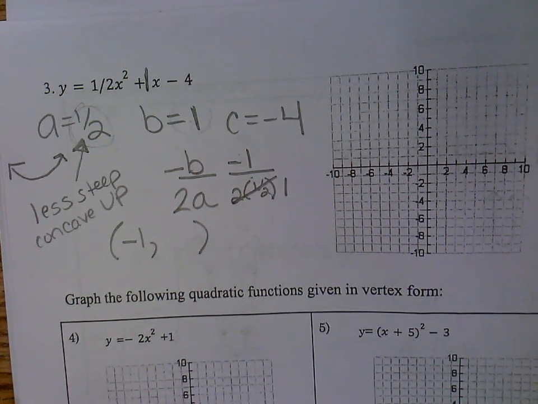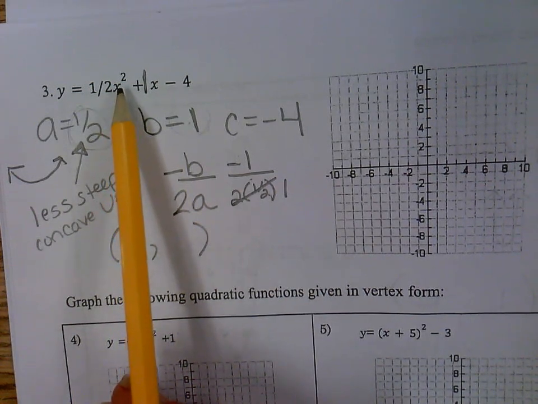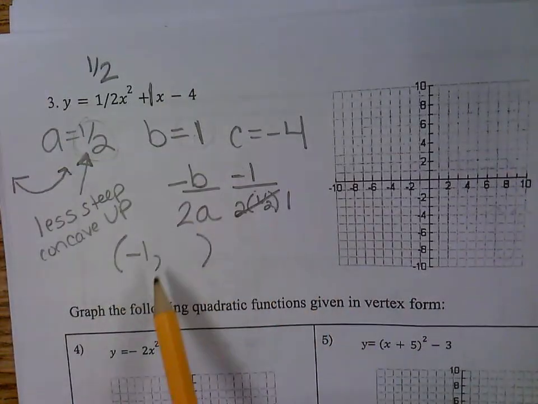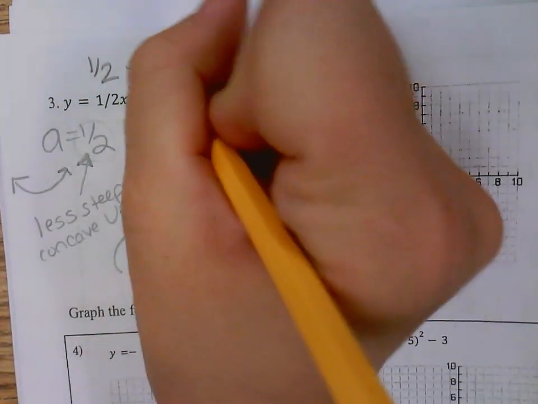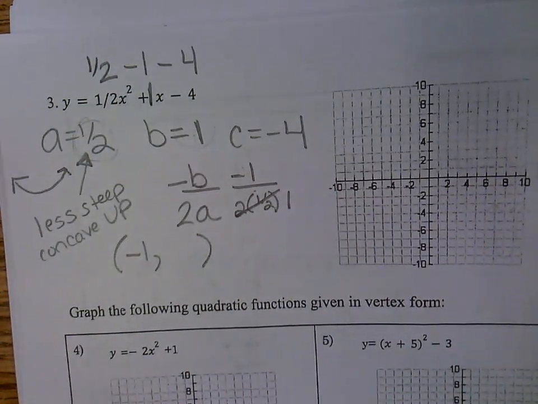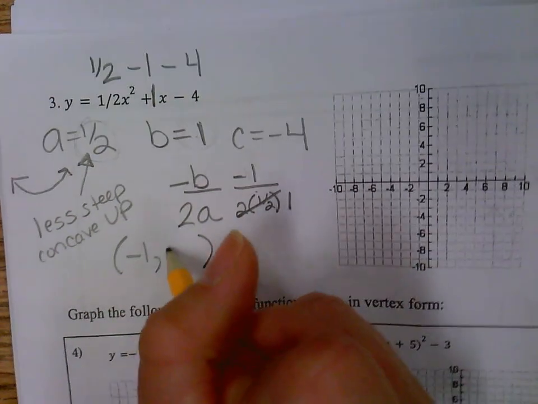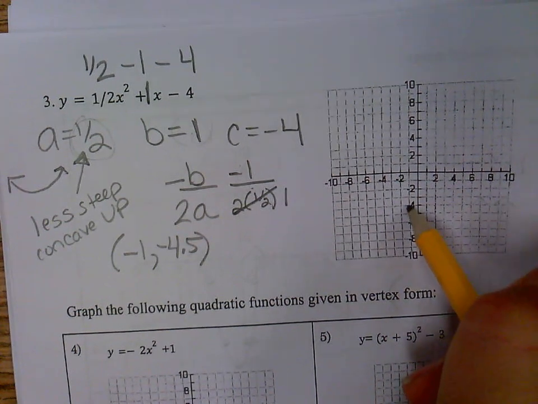How do I figure out the y value? Plug it into the original equation. So I'm going to do -1 squared. That'll make it +1. Then I multiply by 1/2. So that'll give me +1/2. And then I'm plugging in -1 here. So that would give me -1. And I'm subtracting 4. So this is not going to be an integer. Let's see, I'm at what? -5 plus 1/2 would be -4 1/2. That's okay. I can find -1, -4 1/2 right here.